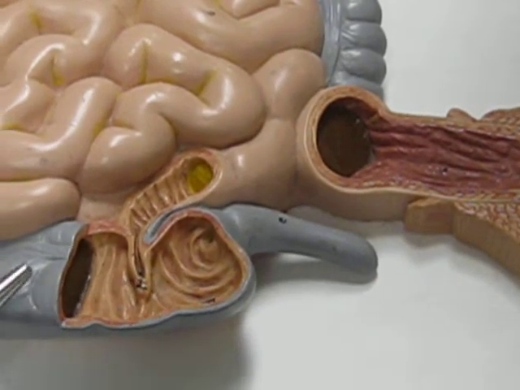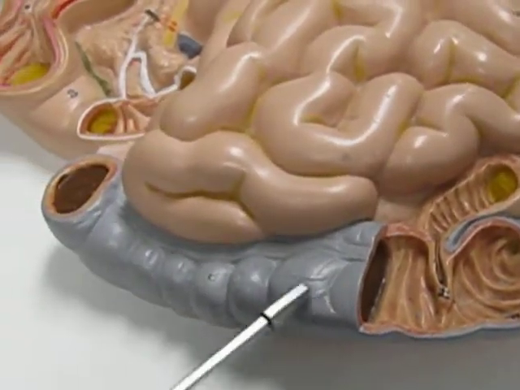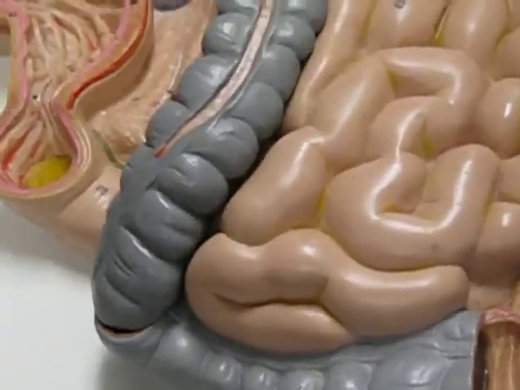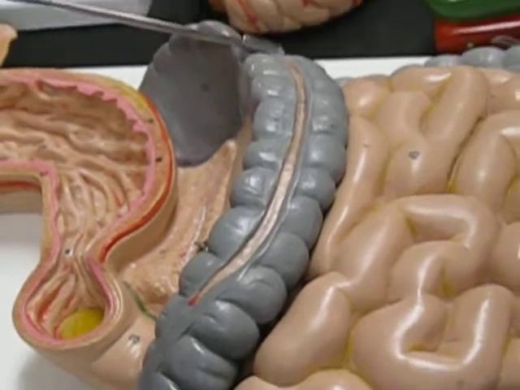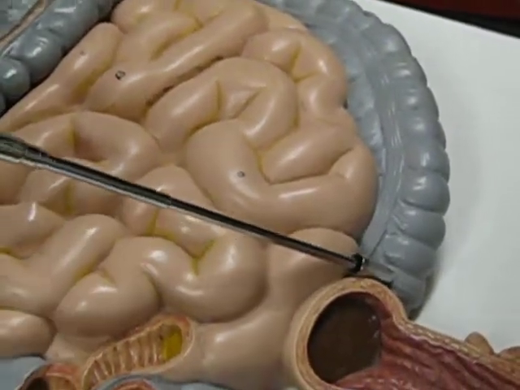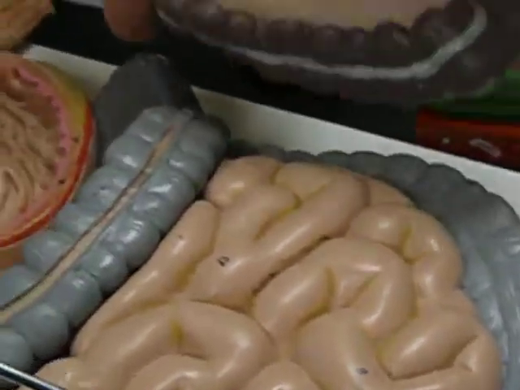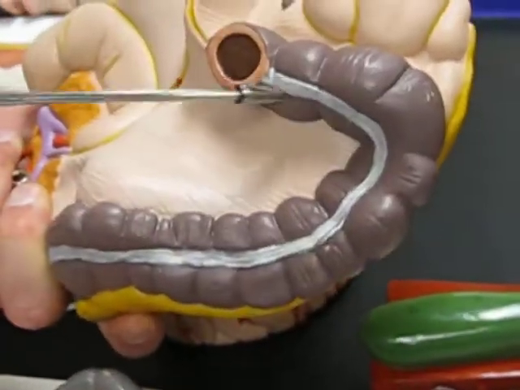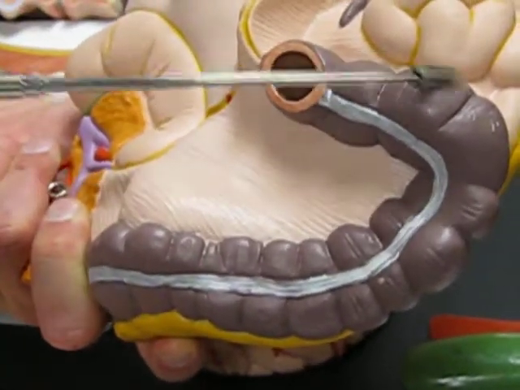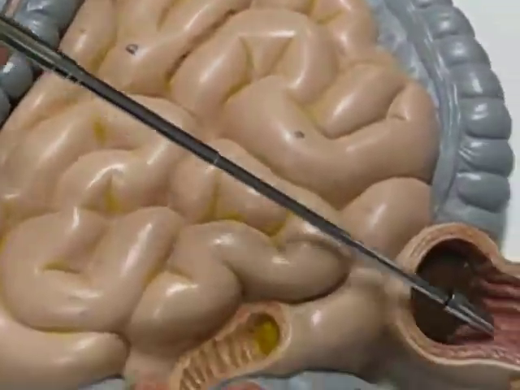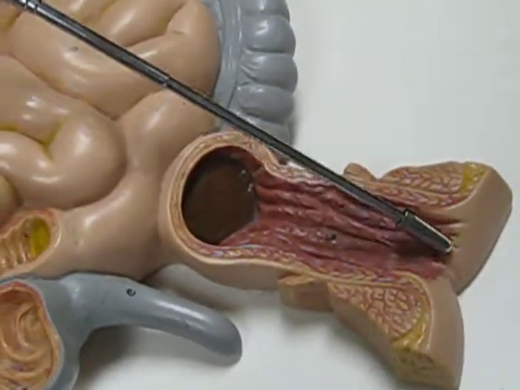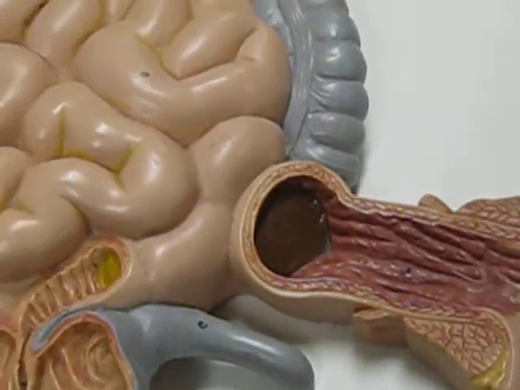So cecum, then you have the parts of the colon: the ascending colon, the transverse colon, the descending colon, and then there's a sigmoid colon at the back. Now that might require a different model. This model here shows the sigmoid colon with much more effectiveness than that one, but that's what that is. That's the sigmoid colon there. At the very end of the sigmoid colon here is the rectum, and at the very end is the anus.